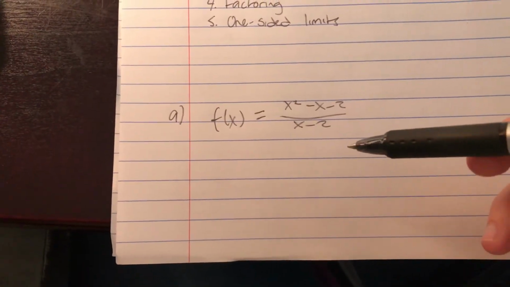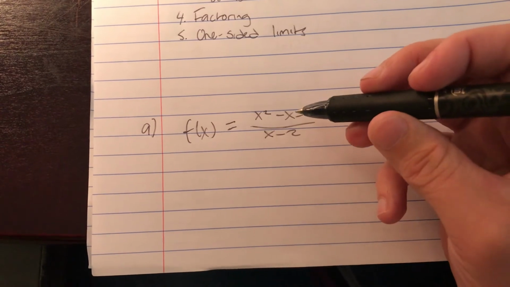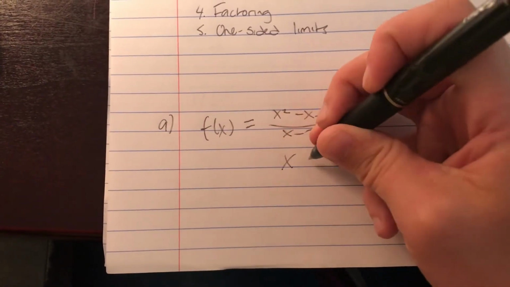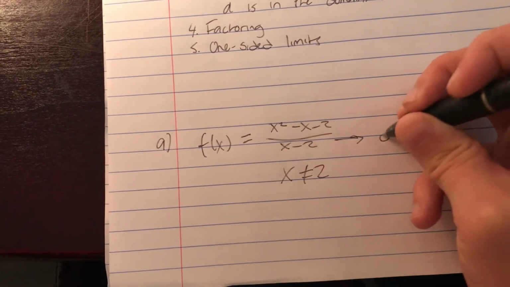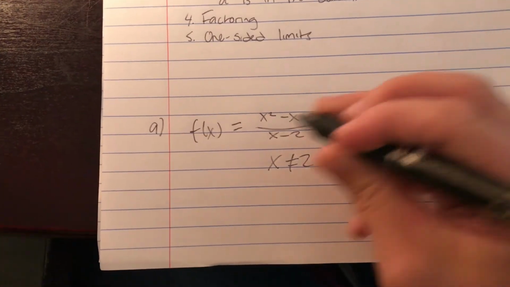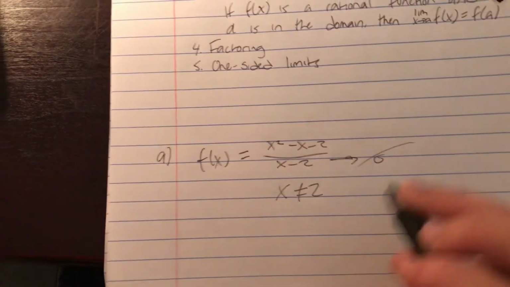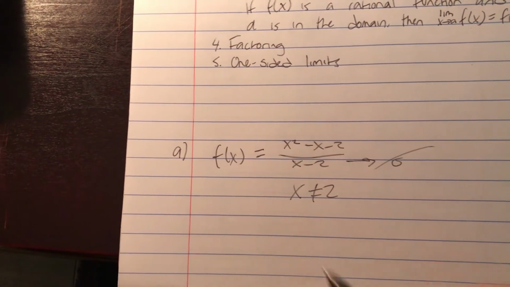This one was simpler. This one is just, tell me where this is discontinuous. Well, x can't equal 2, because it makes the denominator 0, and you can't do that. That's no good, and there is no other place in this entire function where x equals 2.